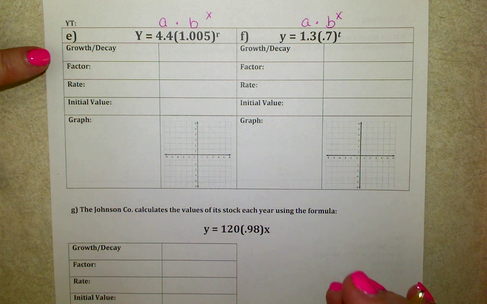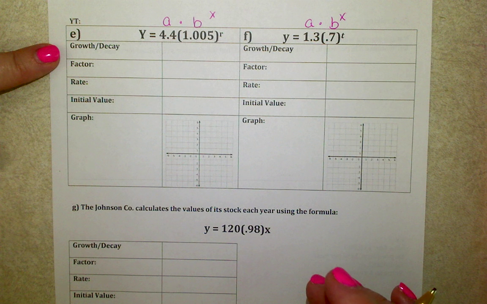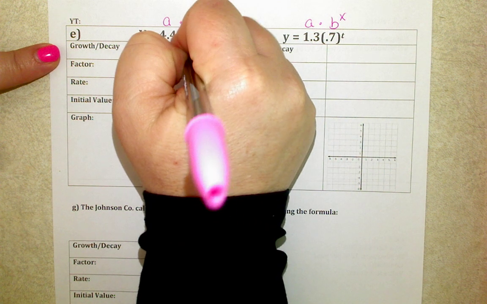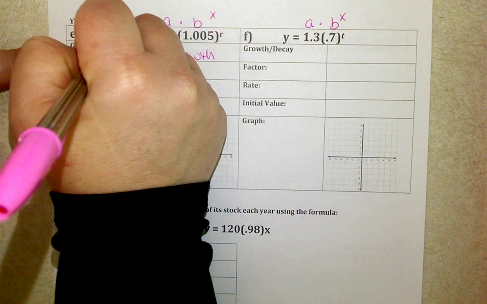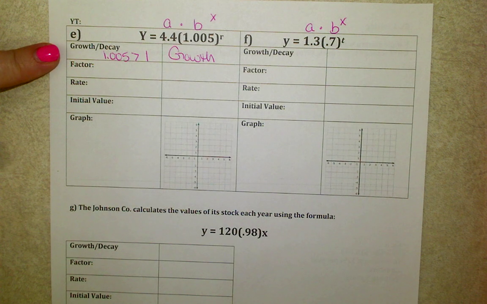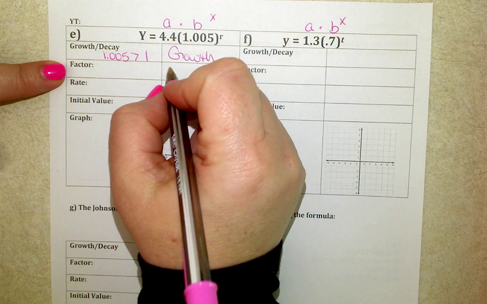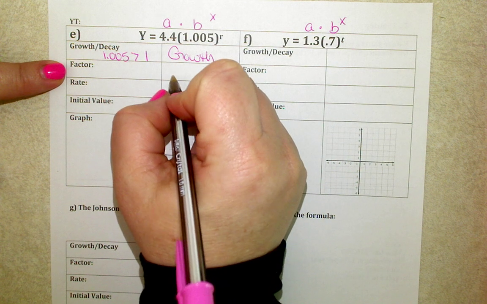All right. Okay, Justin, you were next in line here. For E, is that growth or decay? It's growth, because 1.005 is bigger than 1. All right. Alexis, what's your factor here? It's 1.005.